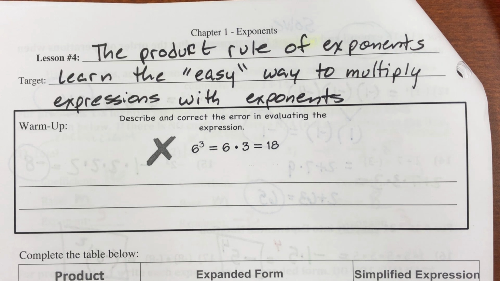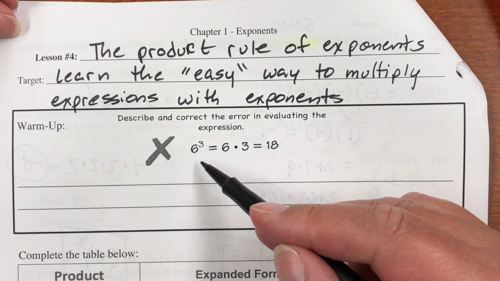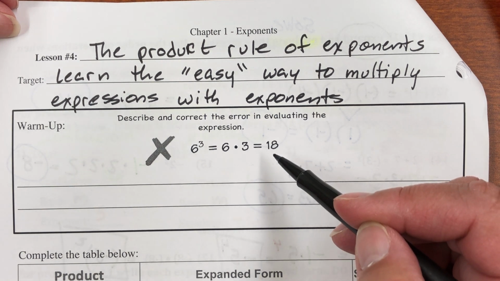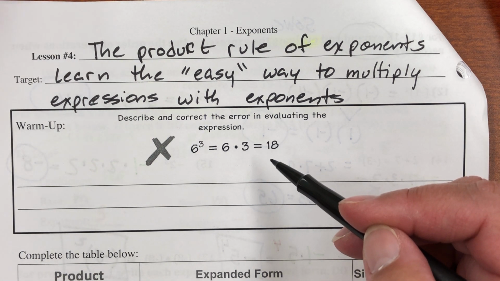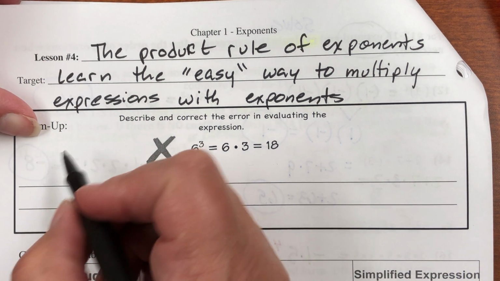So take a minute right now and pause the video and try to do the warm-up yourself. I'll go over it, but I want you to try it yourself. So pause now. Welcome back. So this is definitely wrong. 6 to the third power is not 6 times 3 equals 18. So what did the person who did this do? They used the exponent incorrectly.